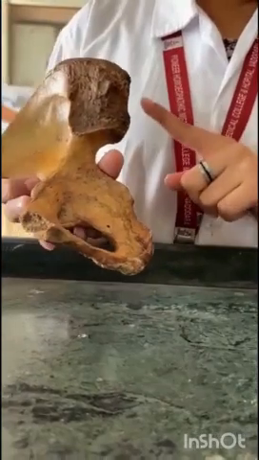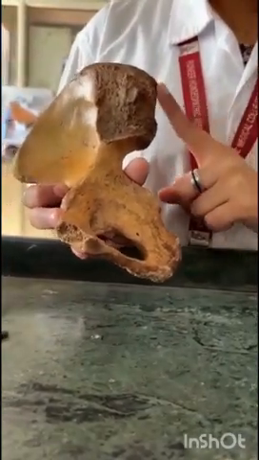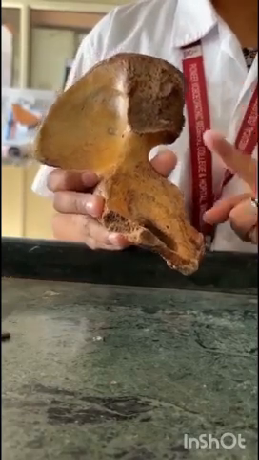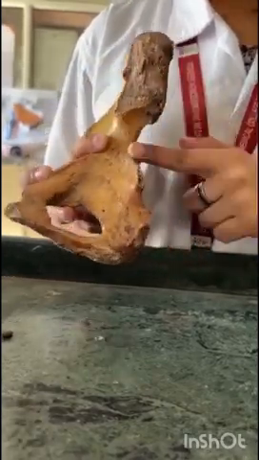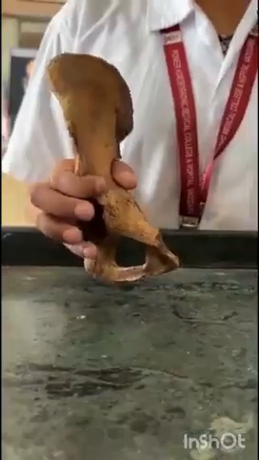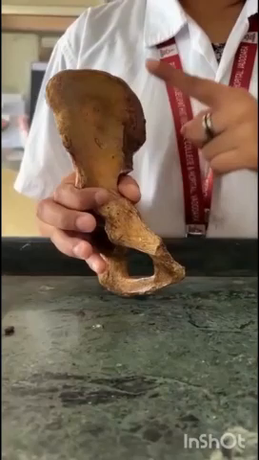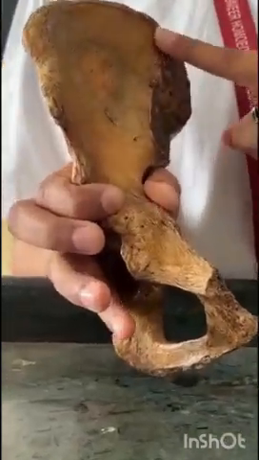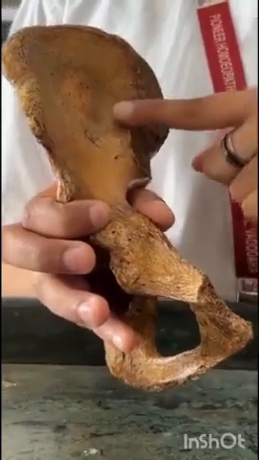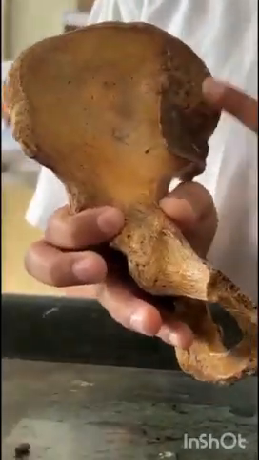Posterior border: the posterior border runs from the posterior superior iliac spine to the posterior inferior iliac spine. The posterior border is marked by a large, deep notch called the greater sciatic notch. Medial border: the medial border extends on the inner surface of the ilium from the iliac crest to the iliopubic eminence. It separates the iliac fossa from the sacropelvic surface.